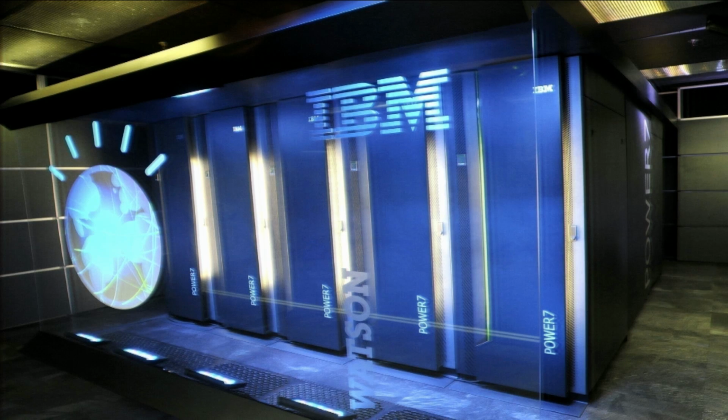And now, let's take a look under Watson's skull. It has 2,880 core processors in 90 System 750 servers. It had 16 terabytes, 16 trillion bytes of data, and was not connected to the web at the time that it trounced the two world champions in Jeopardy. And it had 80 teraflops, or 80 trillion logical operations per second. That was yesterday's news, ancient history of 2011.